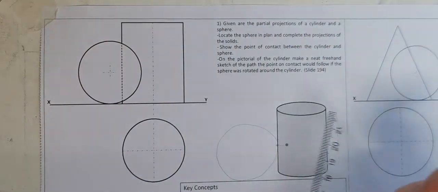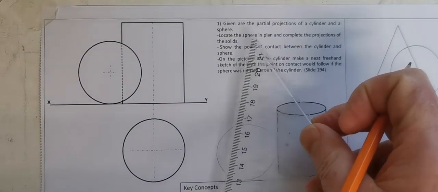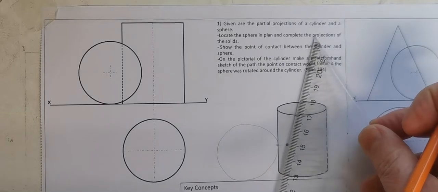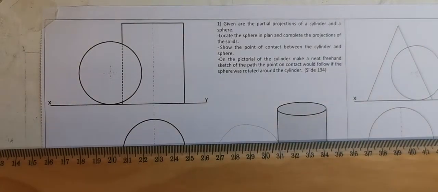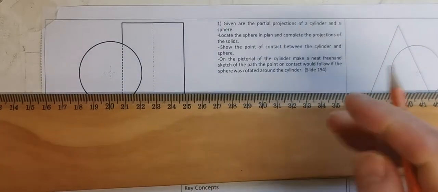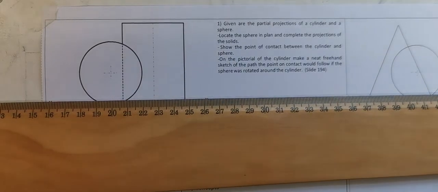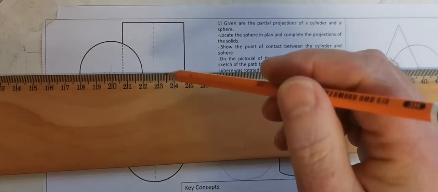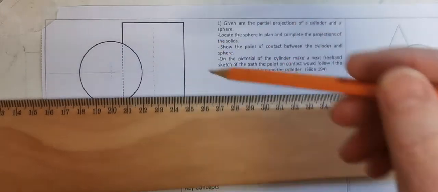So it says locate the sphere in plane and complete the projection. I want to move that sphere until it's beside.